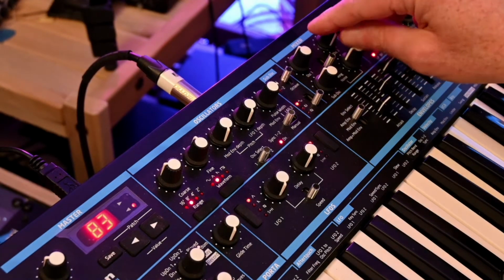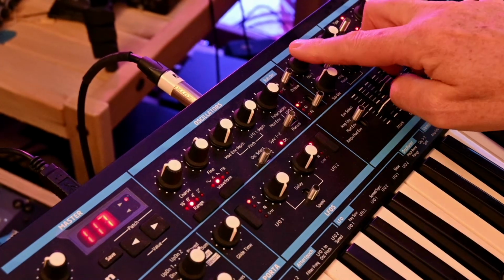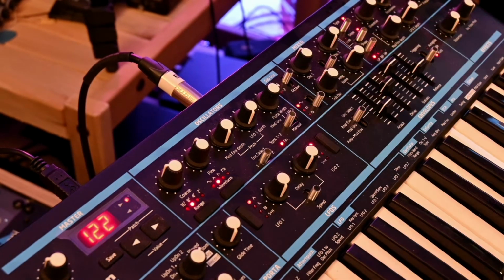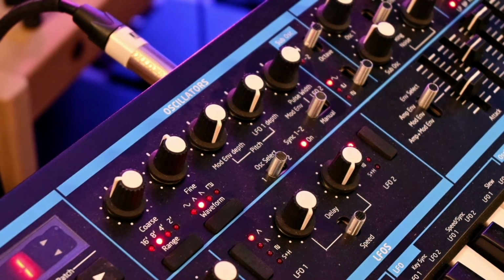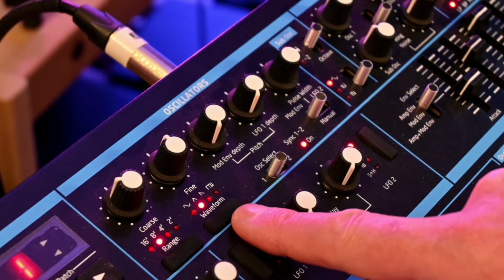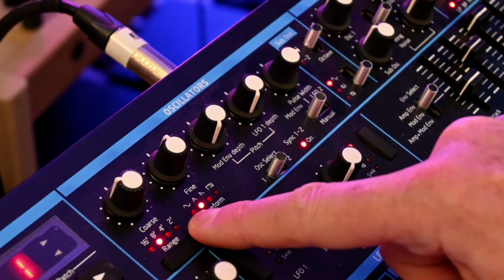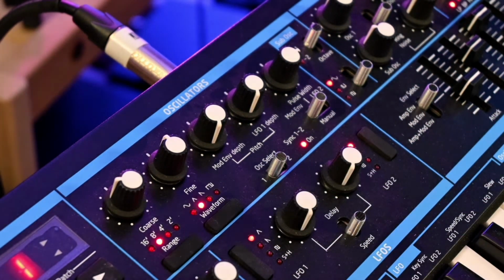So I've got oscillator 2 off. So I'm only listening to one of the sound generating doodads, oscillators. And right here, I don't know if you could see that, but there's wave shapes. I should have had a pencil or a pointer. Oh, well. You can see.